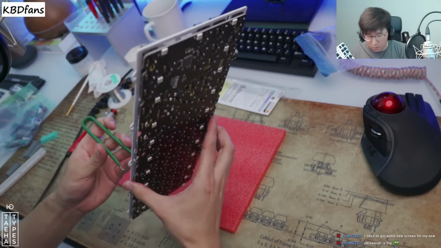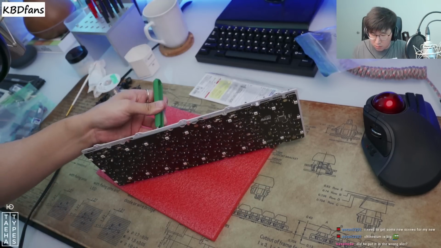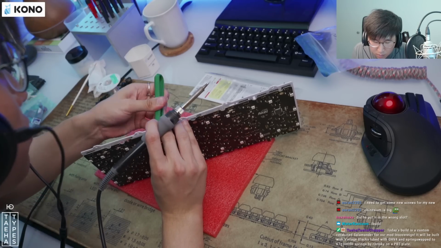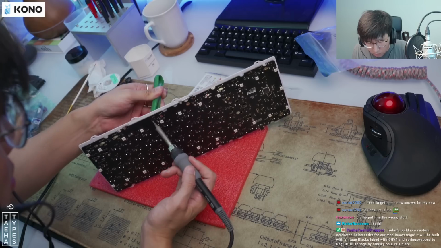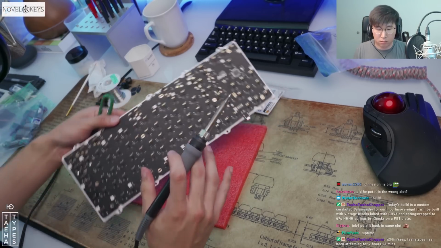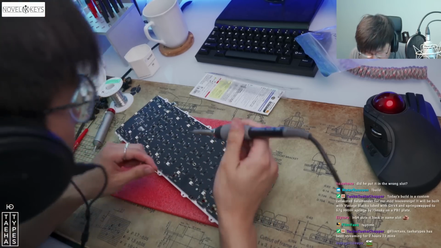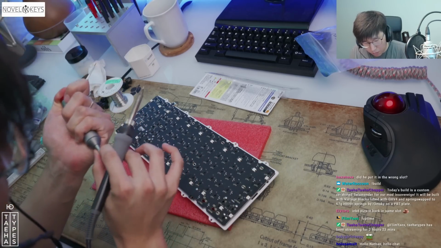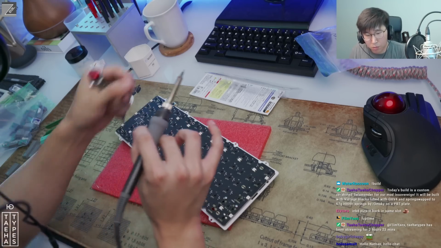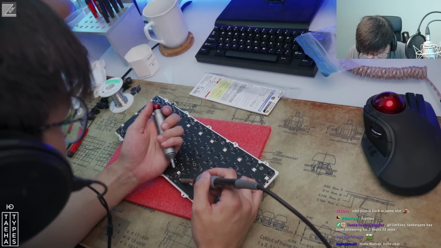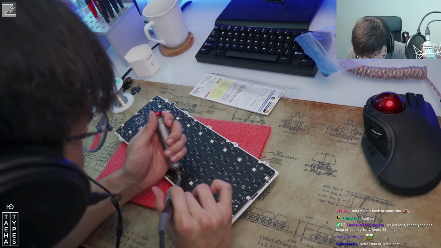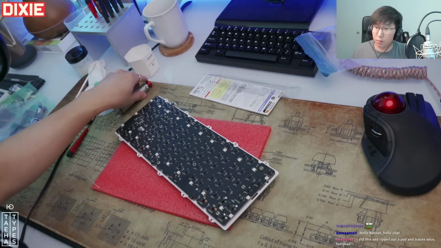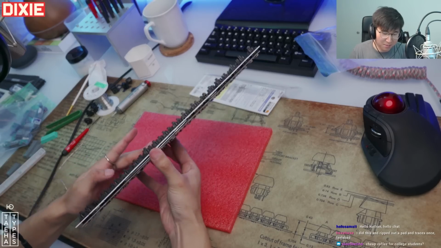Oh. Oh no. Reflow this one. And before it puts it back into the same slot.